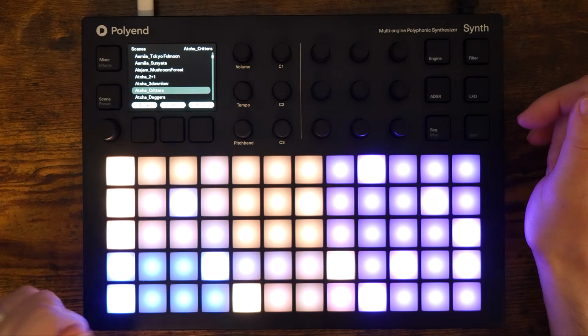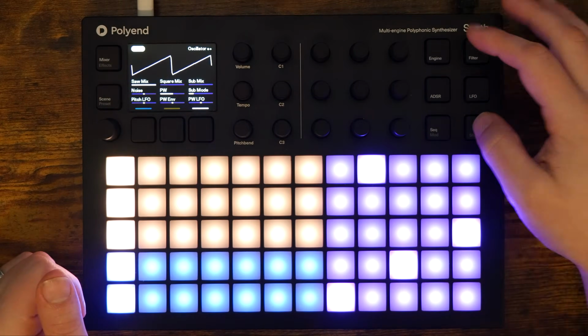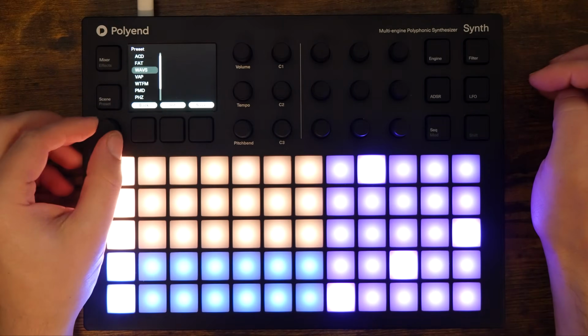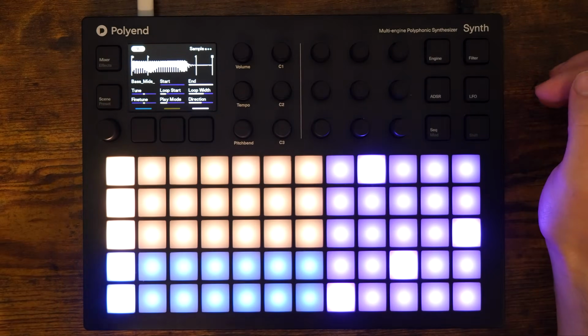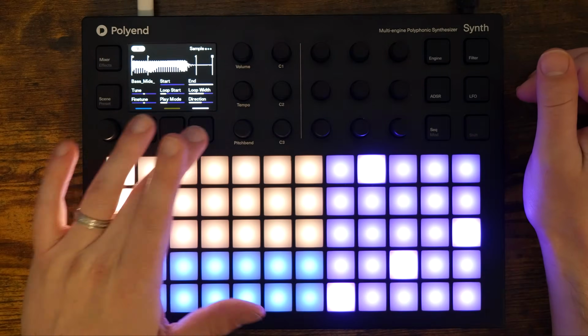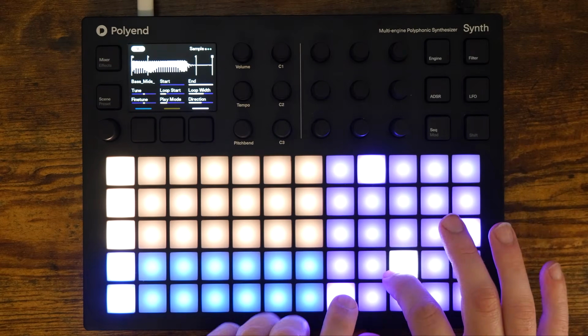So I'm going to go Scene, Initialize, and then I'm going to go Shift and Engine, and I will select the DWA. We'll initialize that, and that's just going to be here on Synth 3.